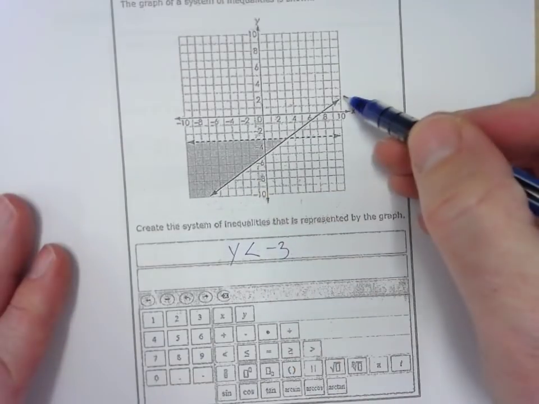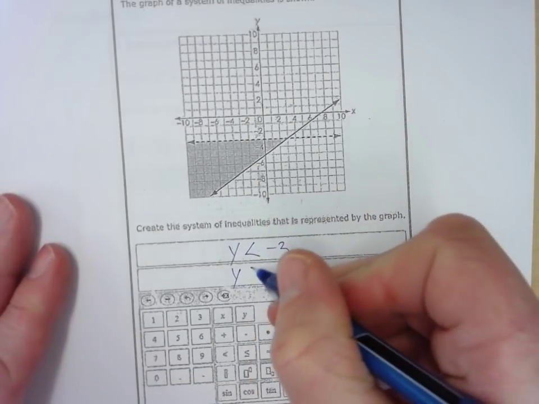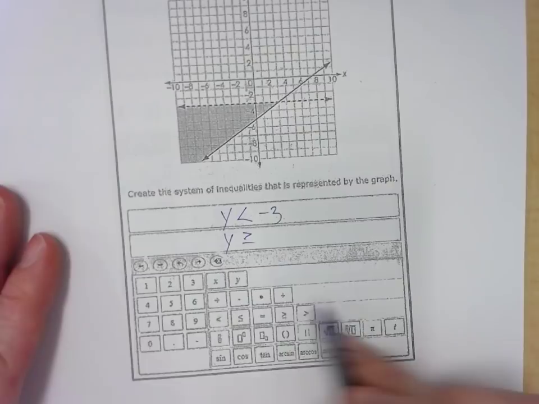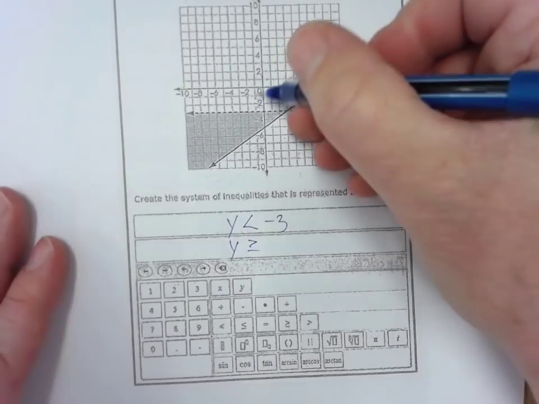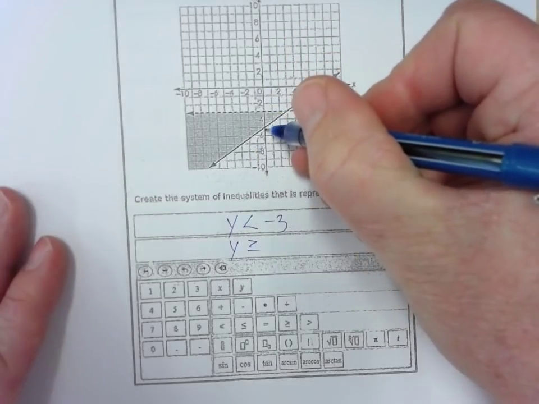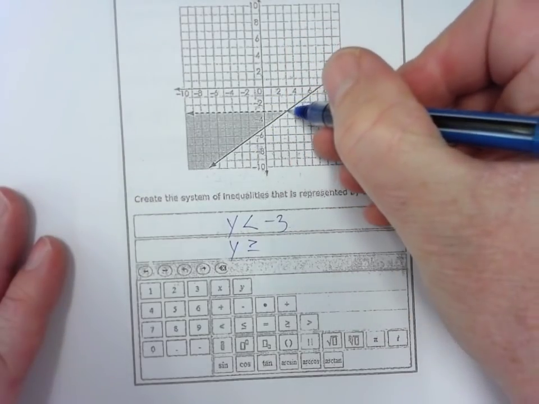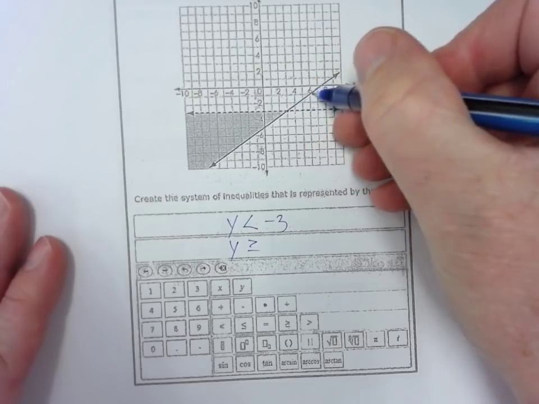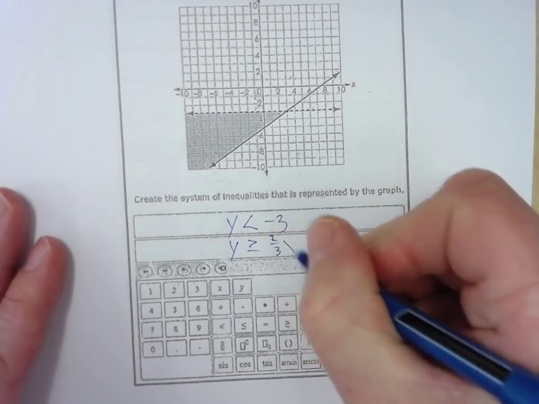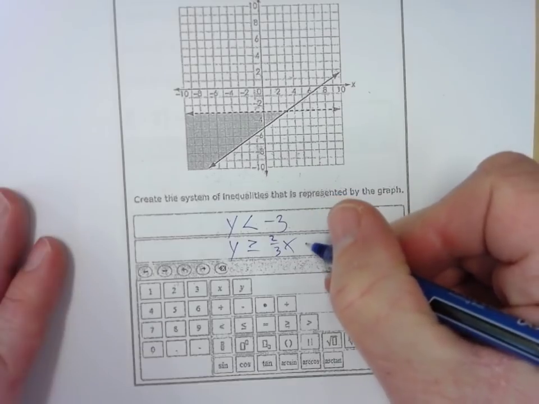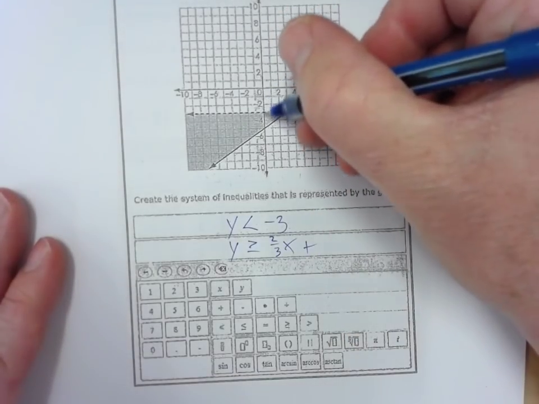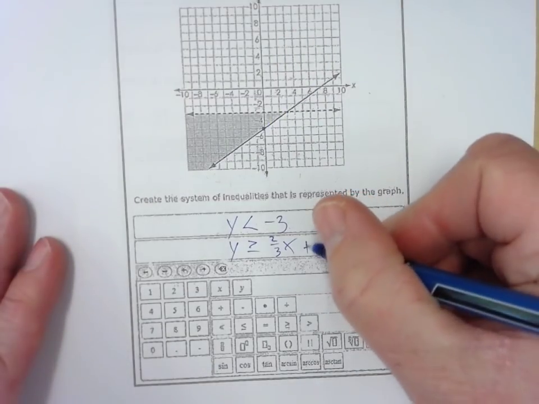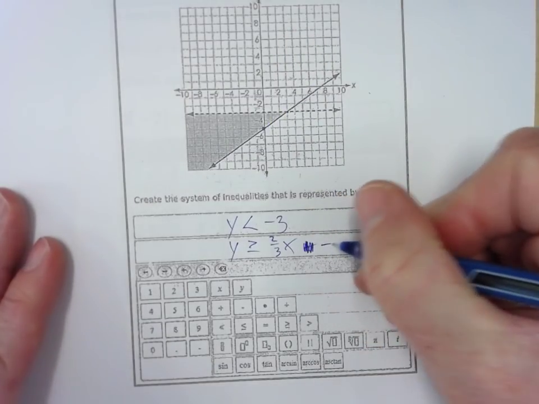Then the second equation, it's greater than, so y is greater than or equal to, and you got to click on these things down here to put it in here on the computer screen. So it's greater than, now we need the slope. Up 2 over 3, up 2 over 3. So the slope is 2/3 x, and then plus, the intercept is at negative 5. So plus negative 5, actually let's not do plus negative 5, let's just do minus 5.